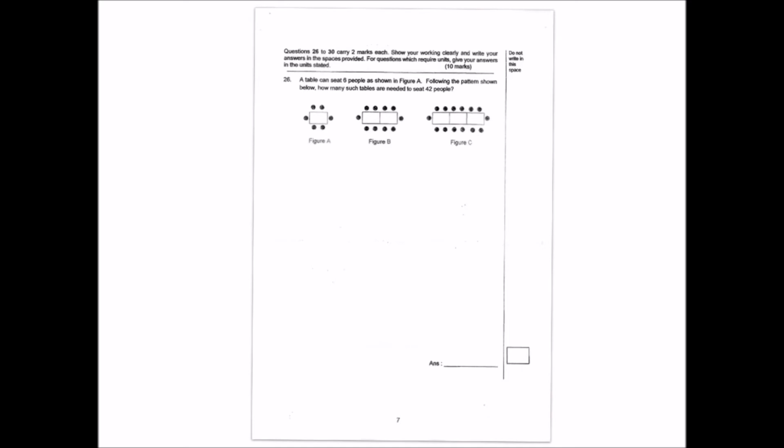Okay, so figure A, I have 1 table, and 1, 2, 3, 4, 5, 6 people. Figure B, I have 2 tables, and 1, 2, 3, 4, 5, 6, 7, 8, 9, 10 people. Here I have 3 tables, and I have 14 people. So you can see this one plus 4. There's a pattern already, plus 4 each.